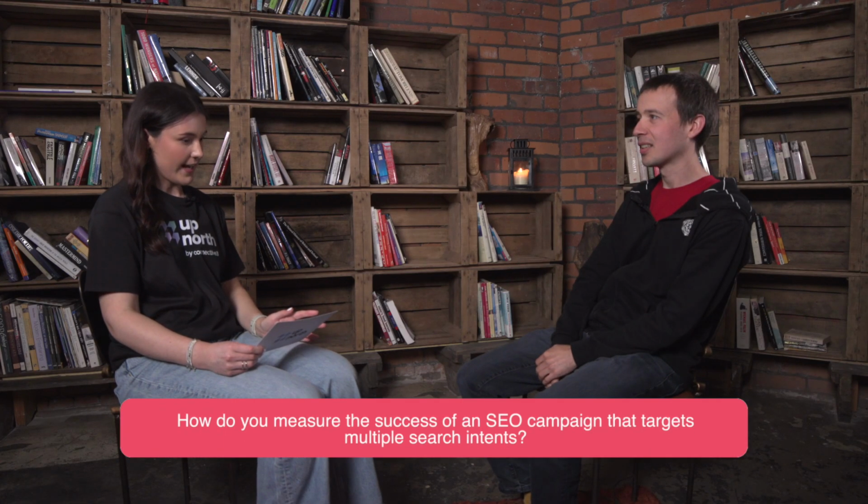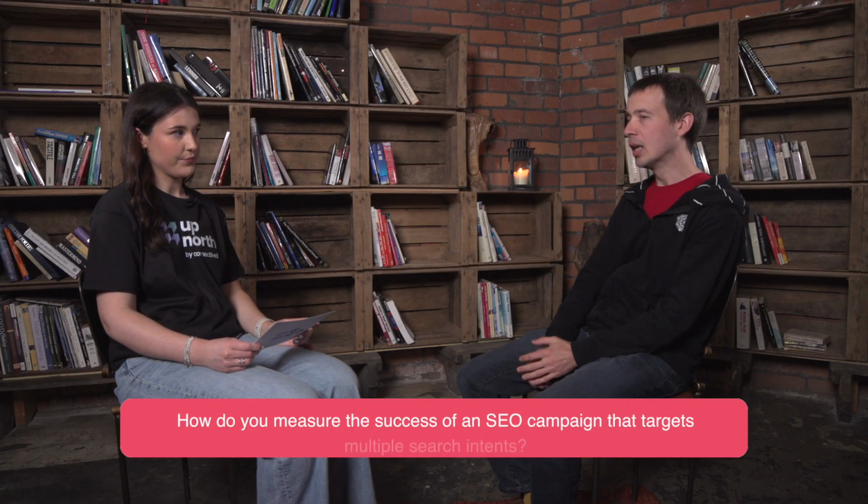How do you measure the success of an SEO campaign that targets multiple search intents? There's a few ways of looking at it. So I would personally always encourage people to break out this kind of thing. Frankly, not just in terms of measuring the success of your SEO campaigns, but your measurement and forecasting in general.